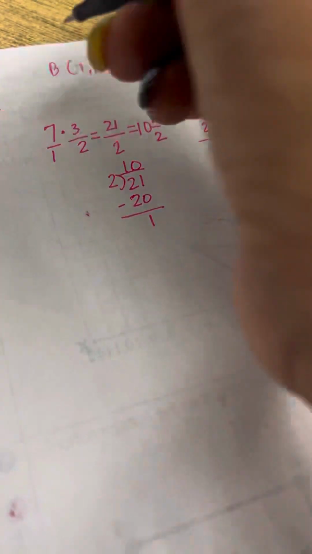So now write my next number. 10 is my whole number. The remainder is my numerator. Over the existing denominator is 2. So it's 10 and 1/2. So the first term for B prime would be 10 and 1/2. Or 10.5. It's the same thing.